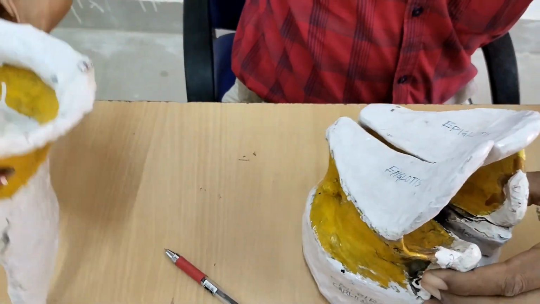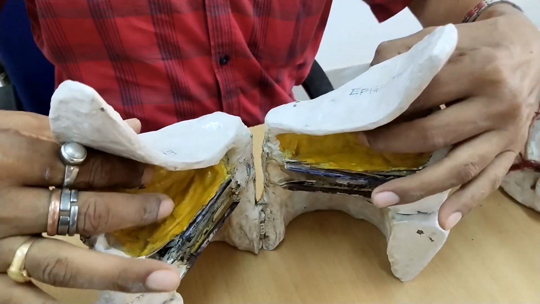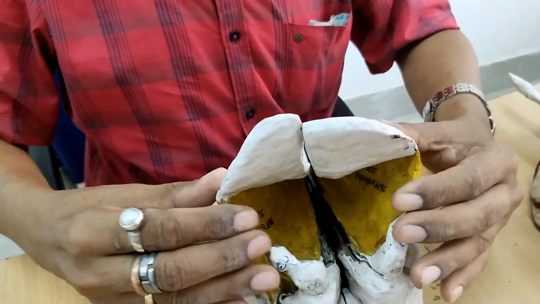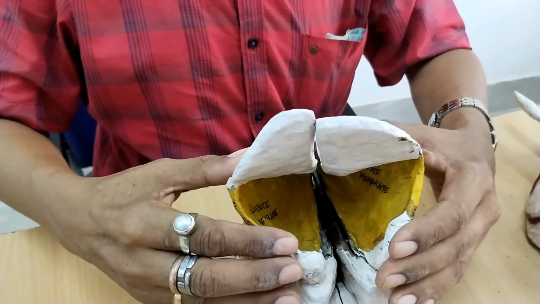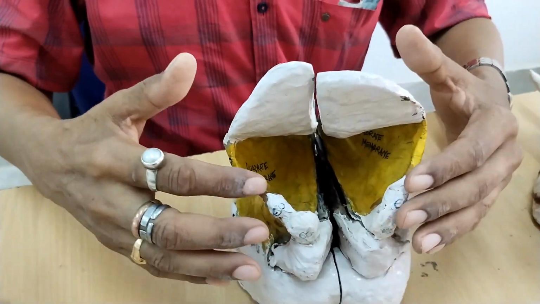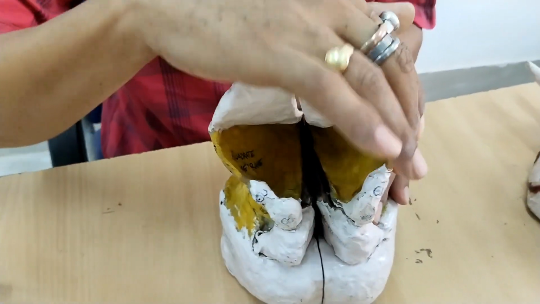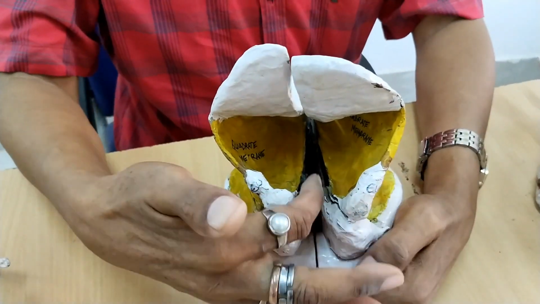So these are the four borders of this quadrate membrane. This free border is called the aryepiglottic fold, making the laryngeal inlet. The laryngeal inlet is formed by the upper border of the epiglottis, then the aryepiglottic fold, then the interarytenoid fold.